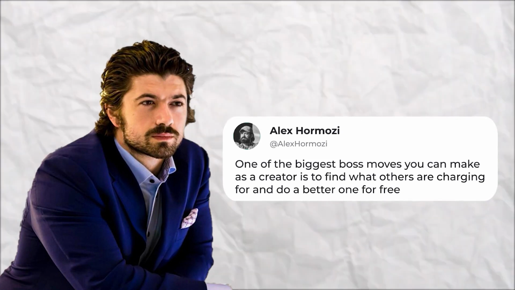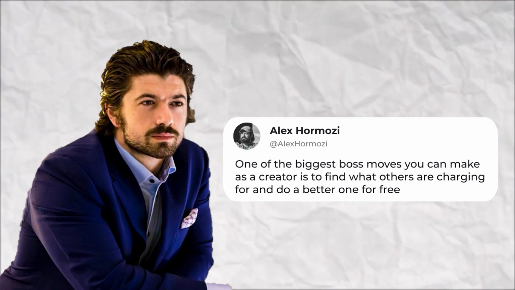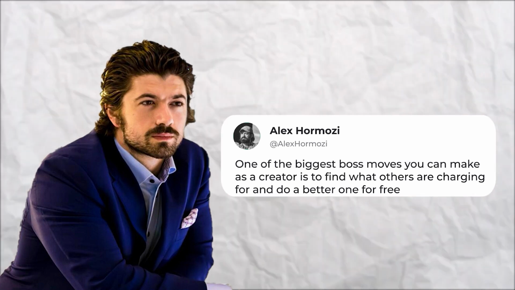In one of his videos, Alex Hormozi says that one of the biggest boss moves you can make as a creator is to find what other people are charging for and then do it better for free. This is sometimes called the irresistible lead magnet, and although the approach may sound a little counterintuitive at first, there are some clear examples where this has worked very well.